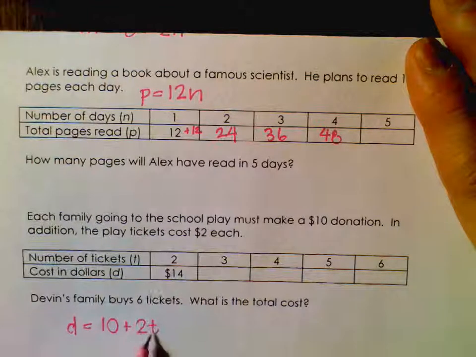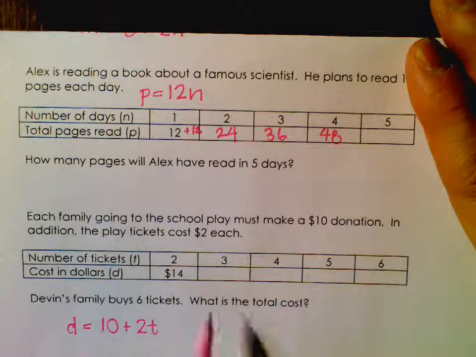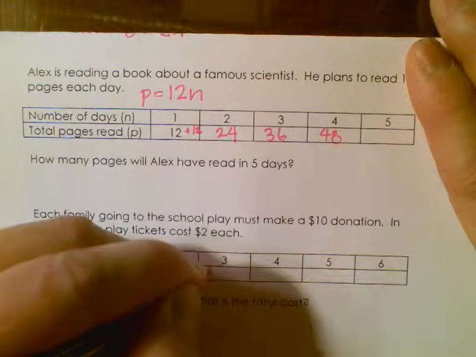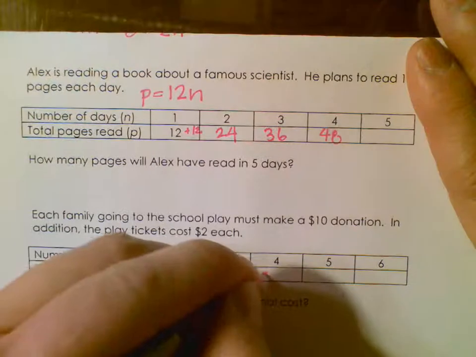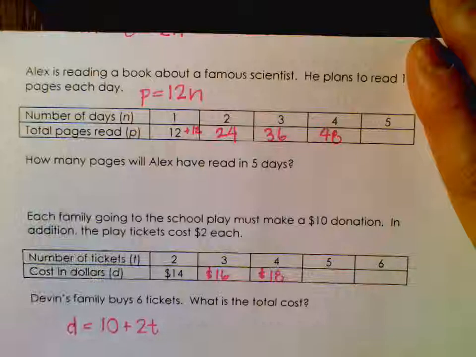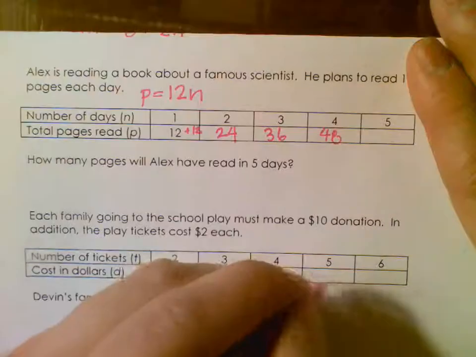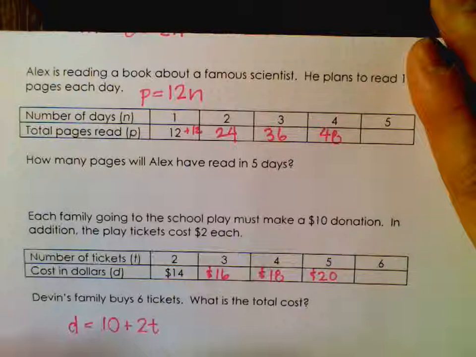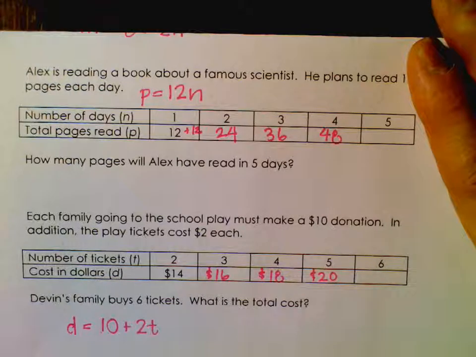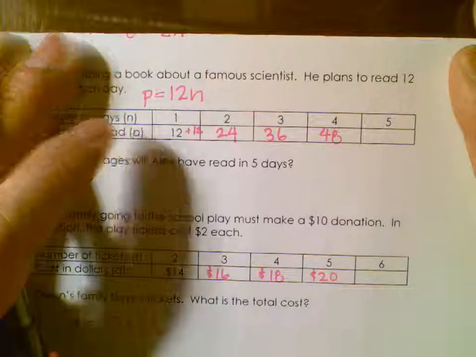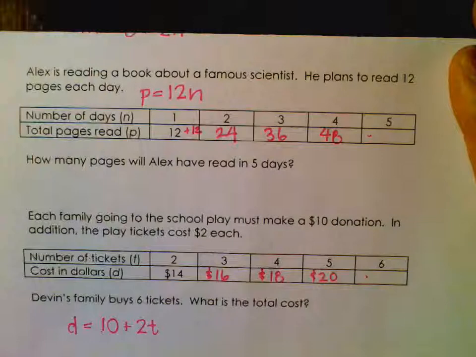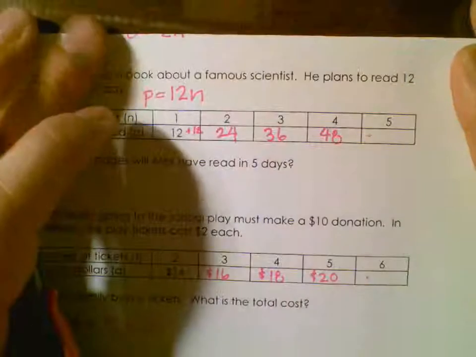So if it's 2, 2 times 2 is 4, plus 10, 14. If it's 3, 3 times 2 is 6, plus 10 is $16. 4 times 2 is 8, plus 10 is $18. 5 times 2 is 10, plus 10 is $20. And then 6 times 2 is what? Okay, so why don't you figure that out? And then when you pause the video, figure out these two answers here, and then restart the video and check and see how you did.